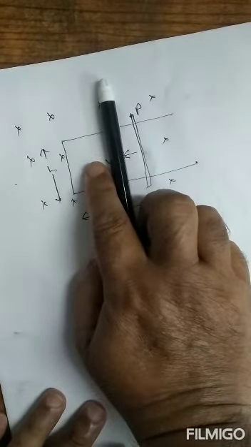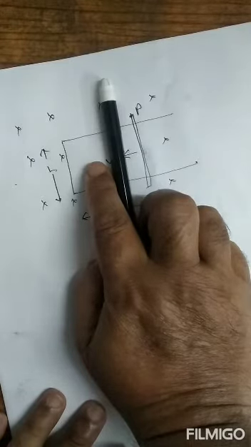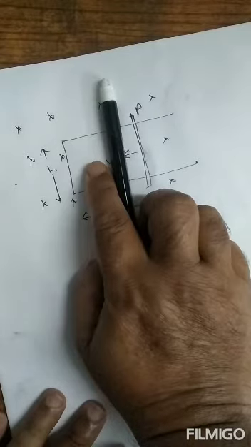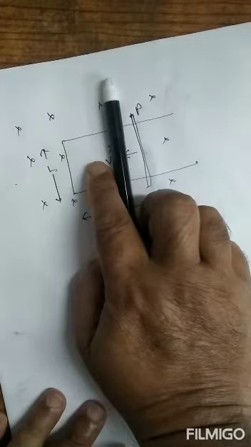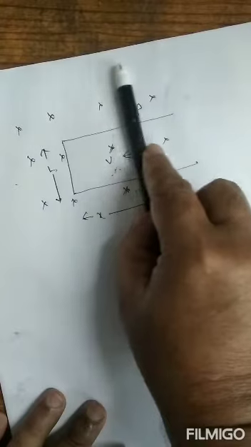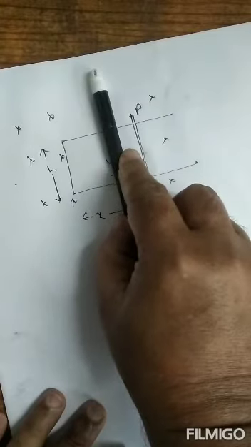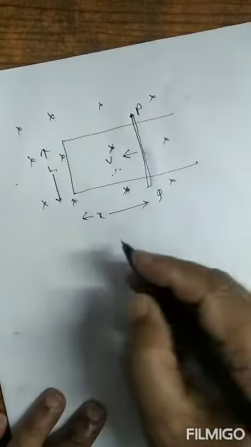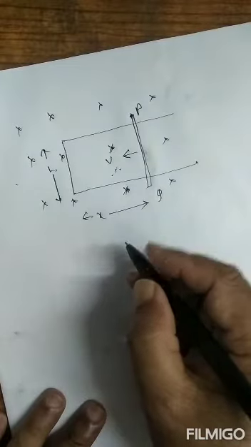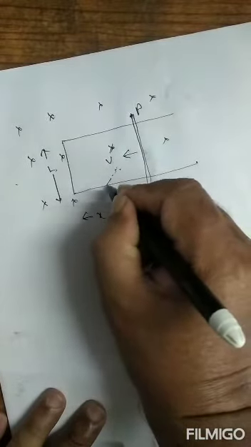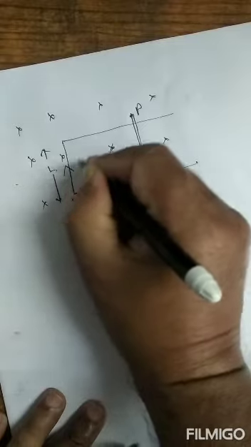Inward magnetic flux decreases means an EMF is induced, and due to that induced EMF a current flows, and the induced current obeys Lenz's law. That means it opposes the basic cause which produces it. So what is the basic cause? Decreasing magnetic flux, decreasing inward magnetic flux. Therefore, an induced current flows in the circuit like this.